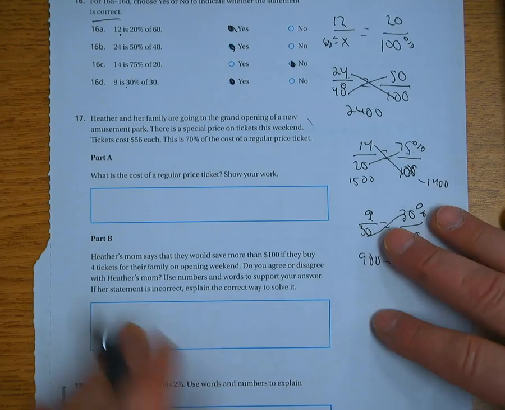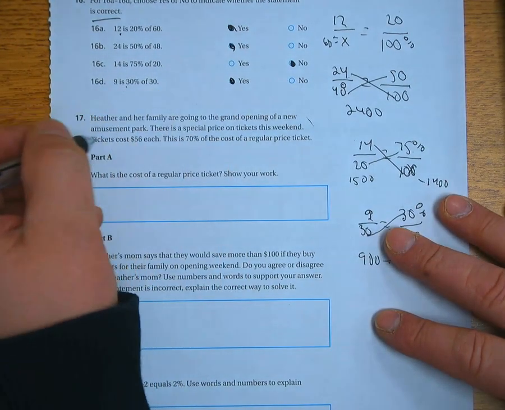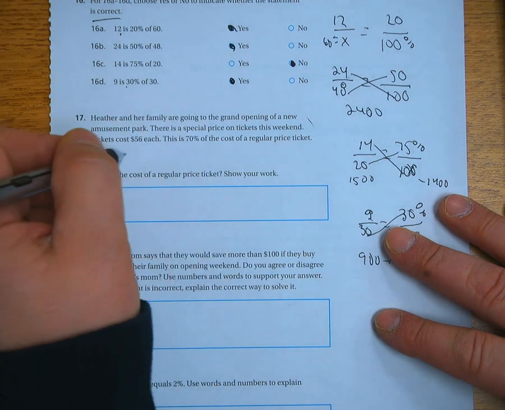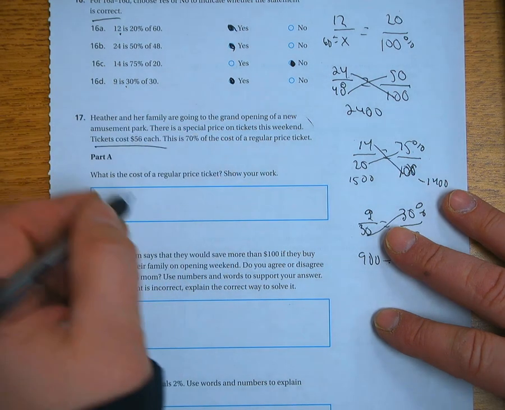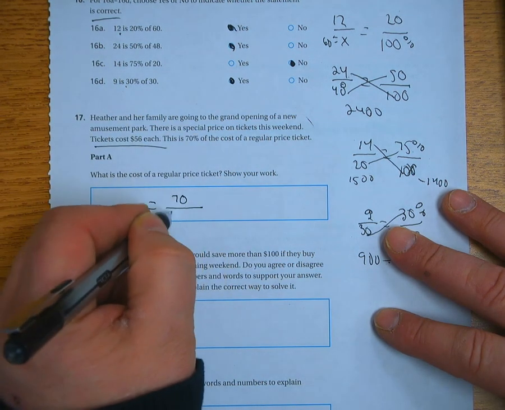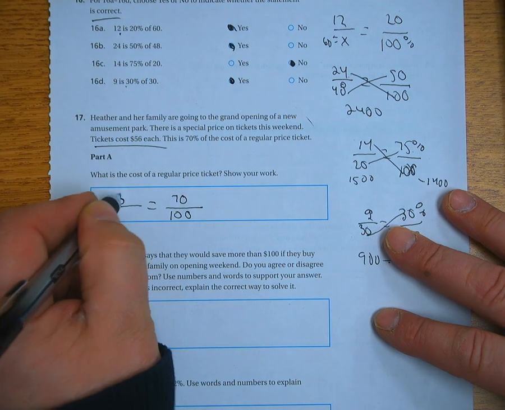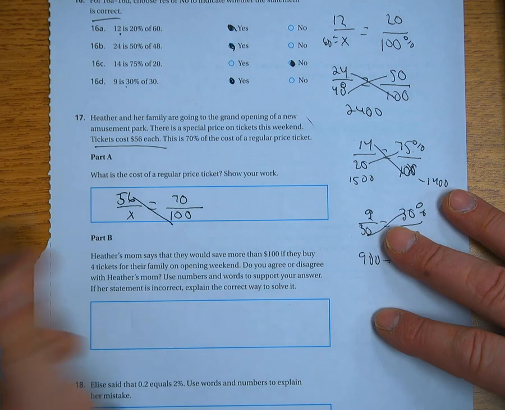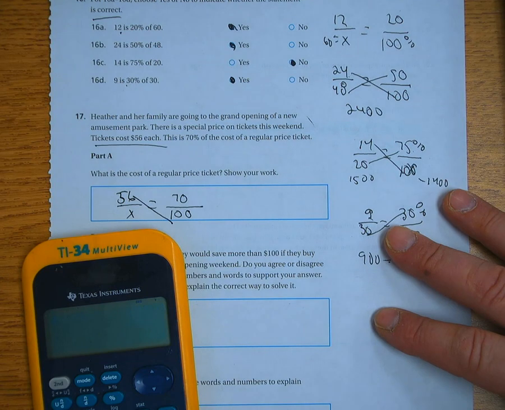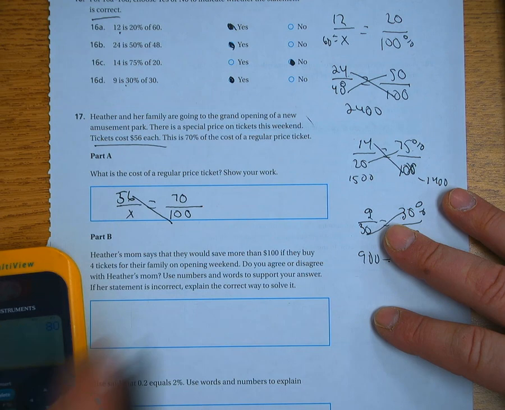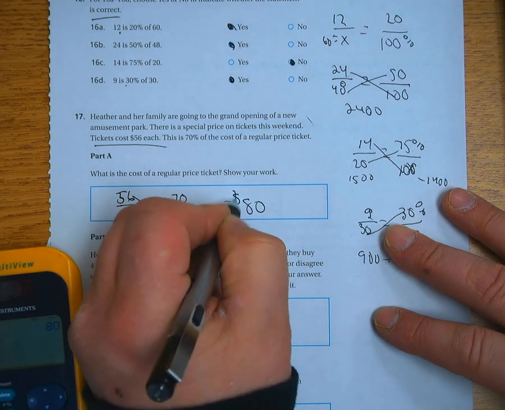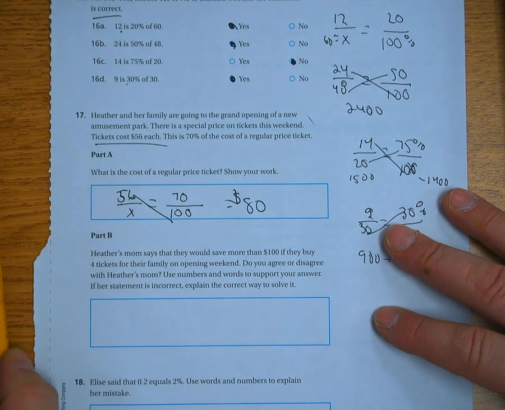Number 17. Heather and her family are going to the grand opening of a new amusement park. There is a special price on tickets this weekend. The cost is $56. This is 70% of the original price. So 70%, 56. I don't know the original price. I'm going to cross multiply and divide. 56, I'm going to divide it by 70. Tells me that the original price is $80 when I cross multiply and divide.